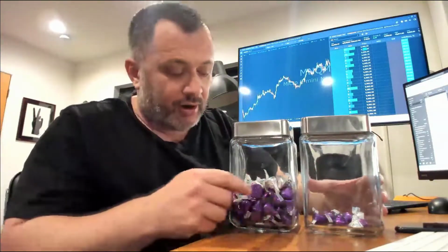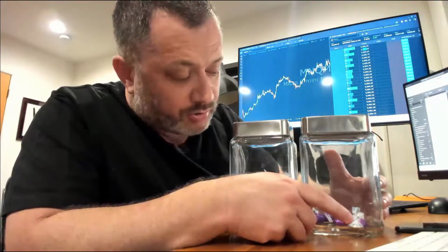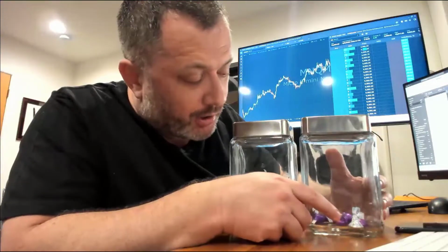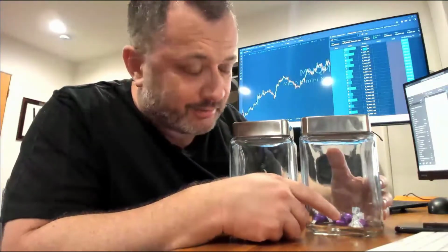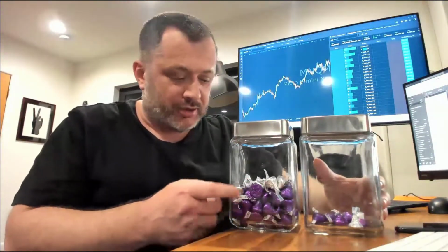So again, there are 10 Hershey's over here, and there's 100 Hershey's over here. There are 2 Hershey's over here out of the 10. So there's 2 silver Hershey's, and there are 8 purple Hershey's. Over here, you have 85 purple Hershey's and 15 silver Hershey's. Okay, so here's the question.